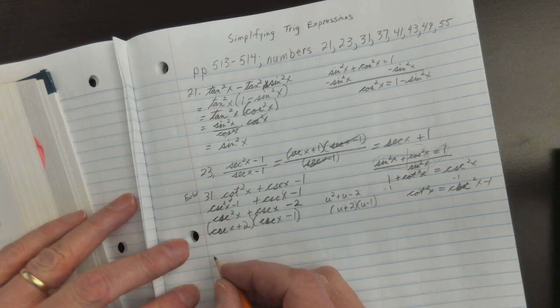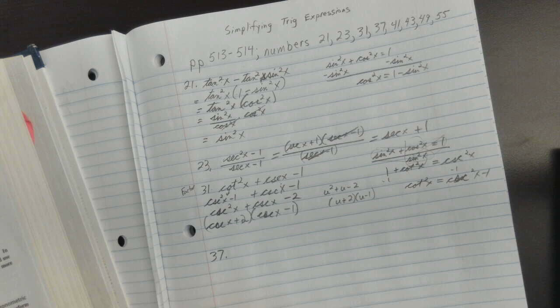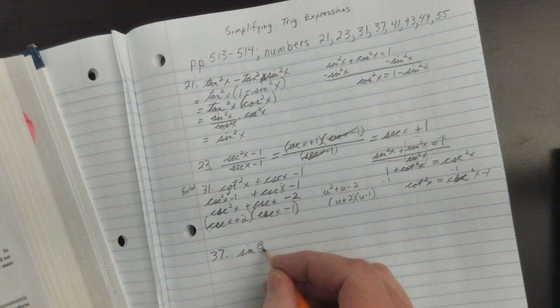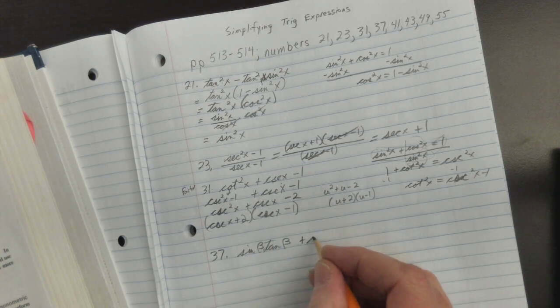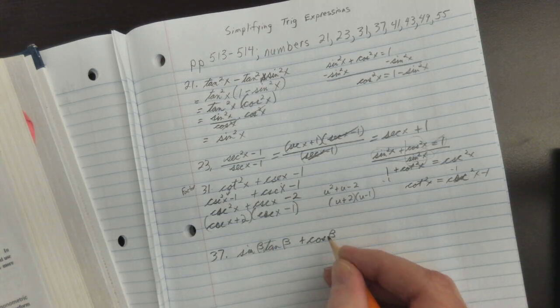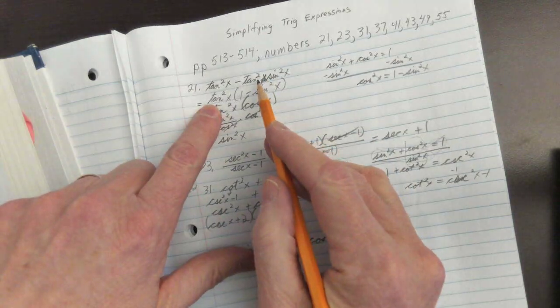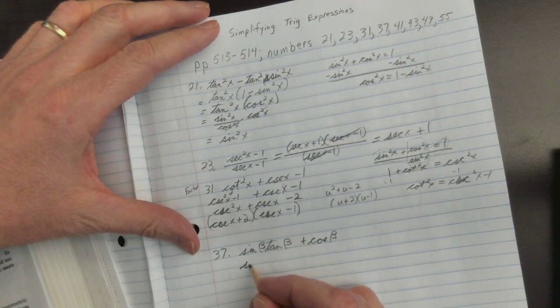Alright, 37 is a simplify. Sine beta tangent beta plus cosine beta. Alright, looking at this, I don't see a common factor like I did up here, so what I'm going to do is change things to sine and cosine.